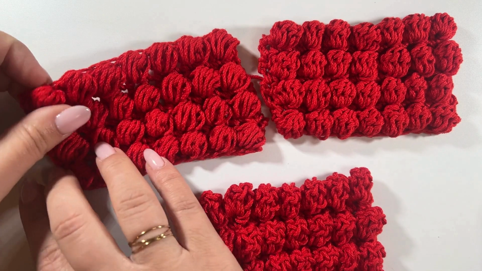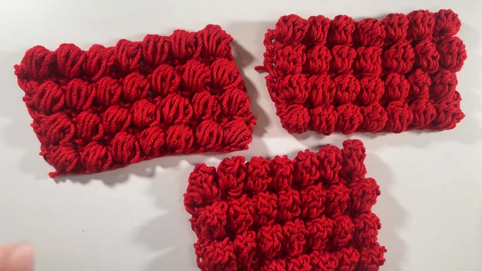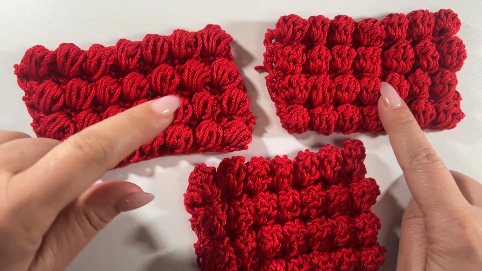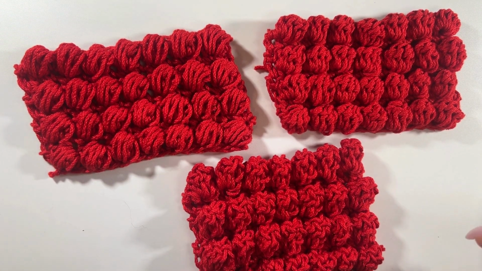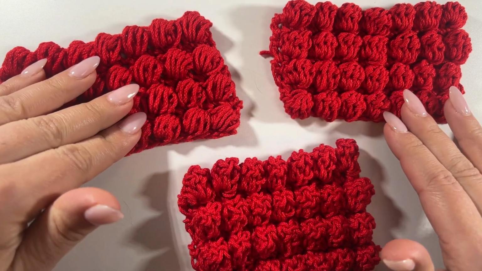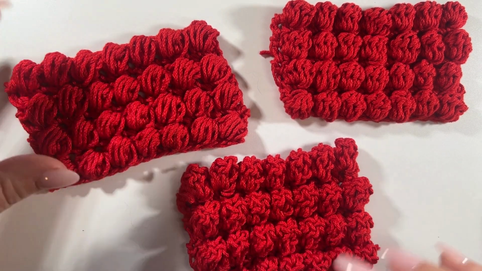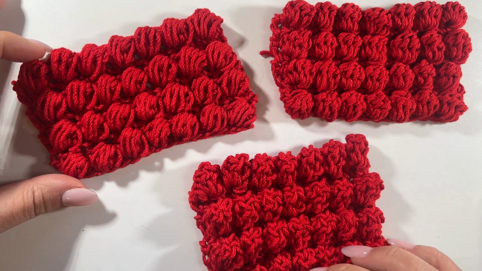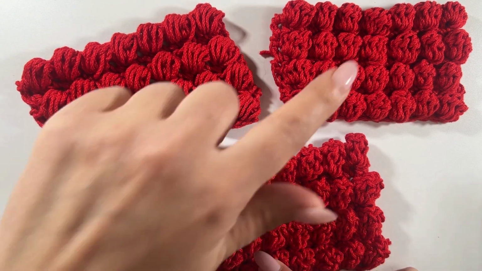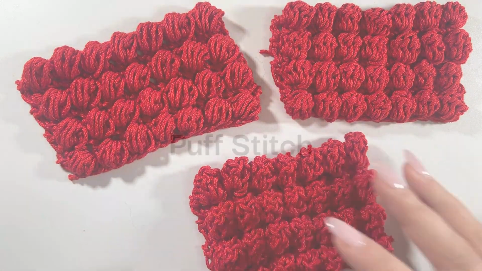Alright guys, welcome to this tutorial, and this time I want to explain the differences between the puff stitch, bubble stitch and the popcorn stitch. It might be very confusing how to do those stitches, so I decided to break it down for you, and I hope that then you will have more clarity and knowledge of the differences between those three stitches. So now let's start with the puff stitch.